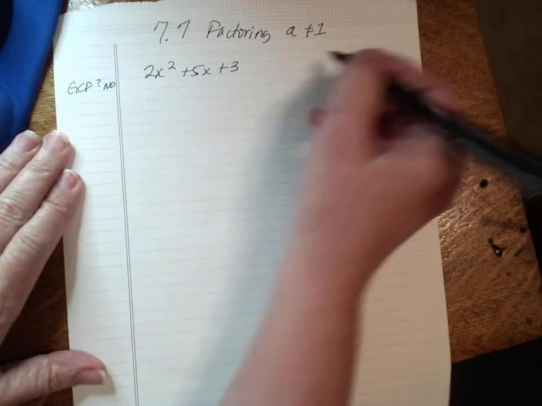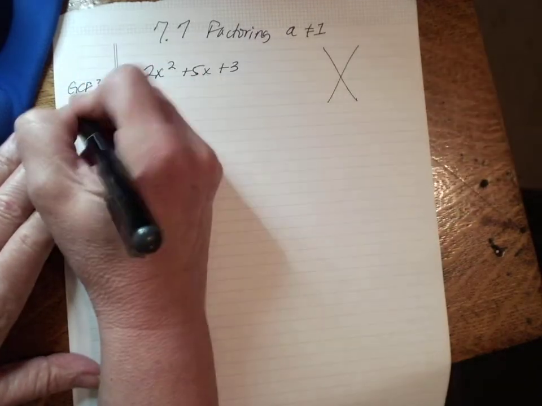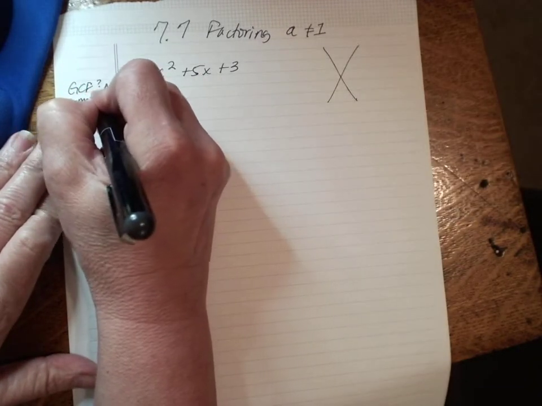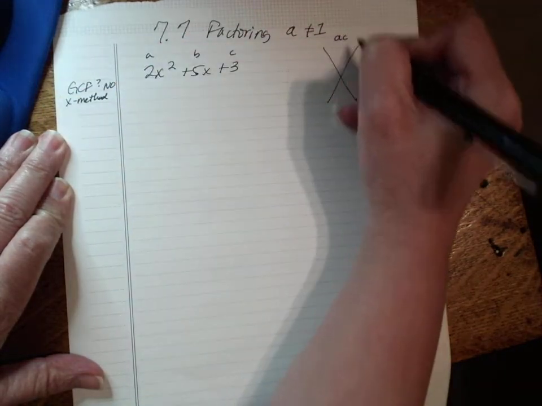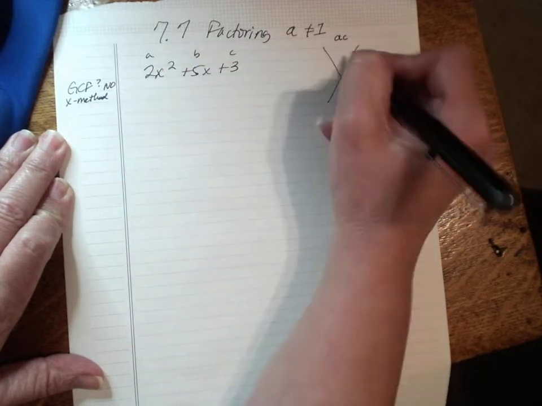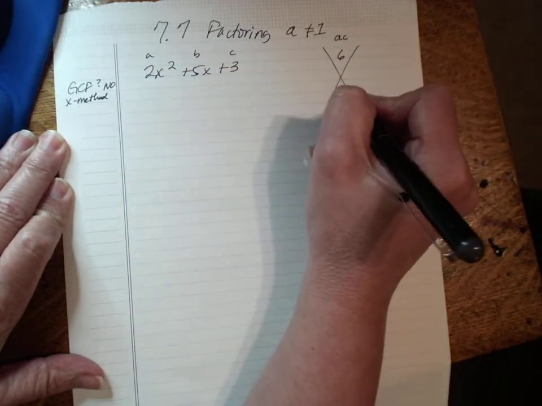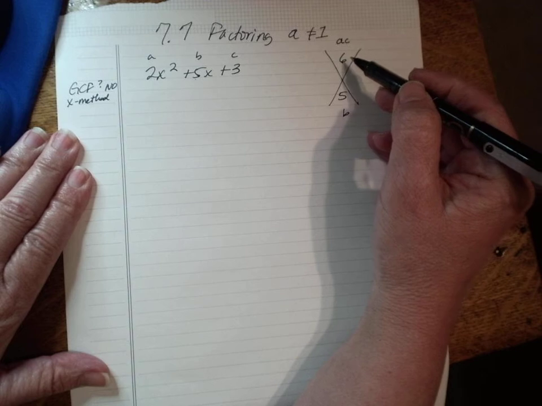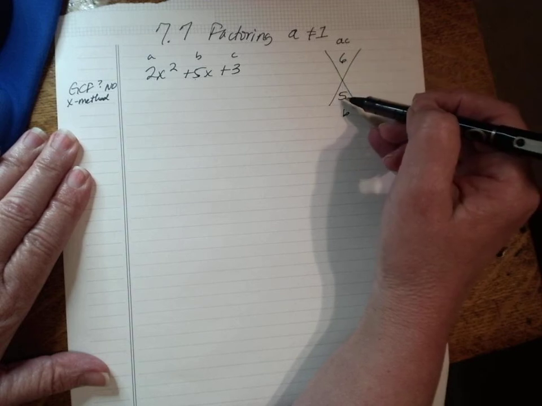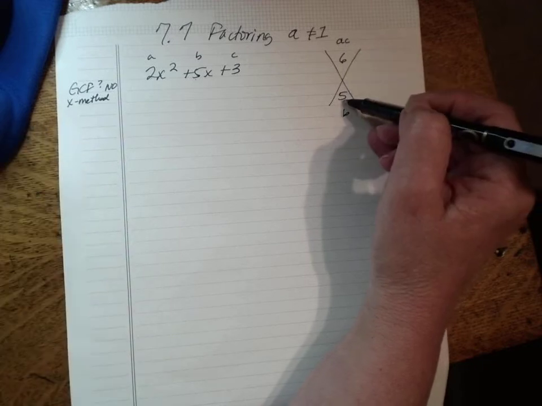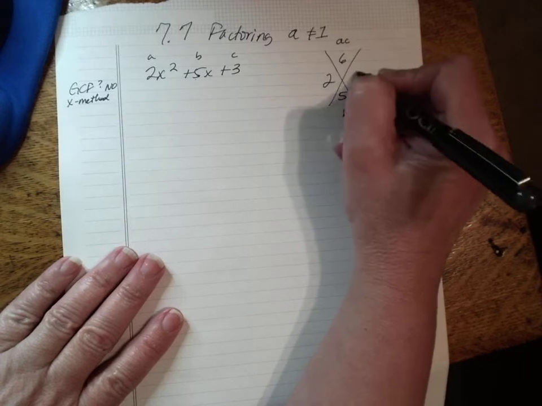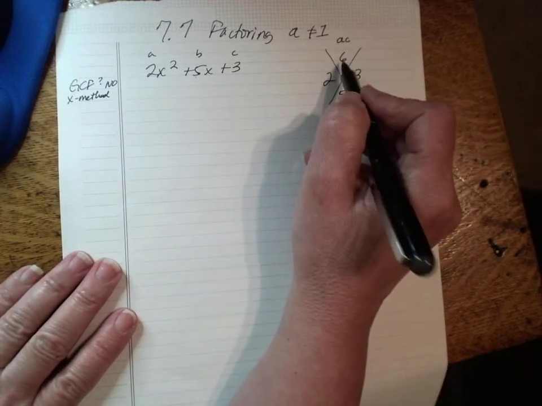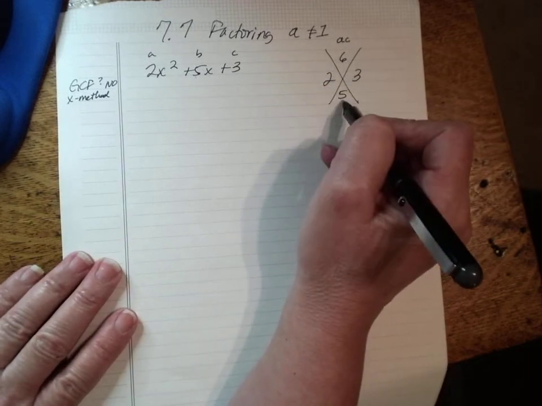I am still going to do the X method, to where you have your A, your B, and your C. So your A times C and your B down here. So A times C is a positive 6. B is your positive 5. Now, to get a positive 6 and a positive 5, oh, that's going to be 2 and 3. I'm so stuck on 5 and 1, but it's 2 and 3. 2 and 3 multiply to get 6, but add together to get 5.